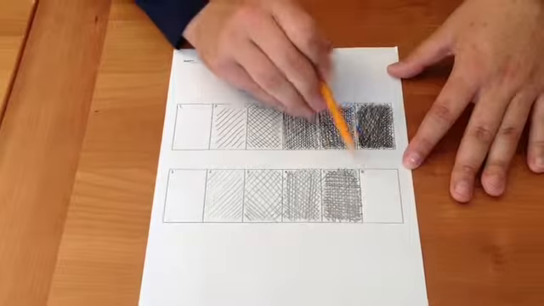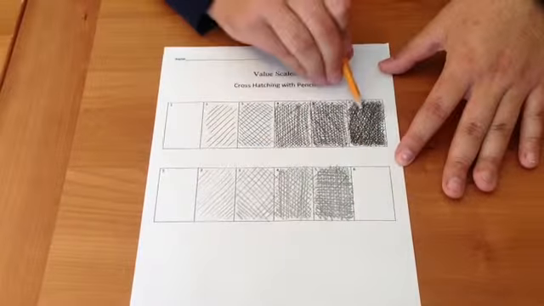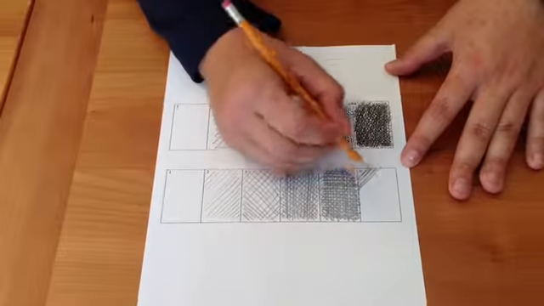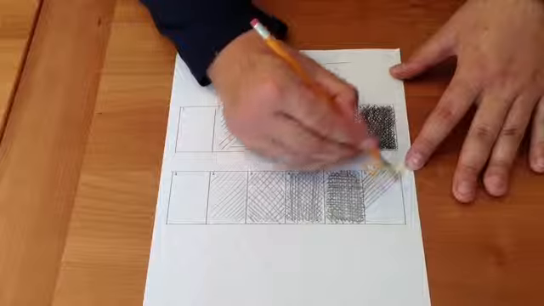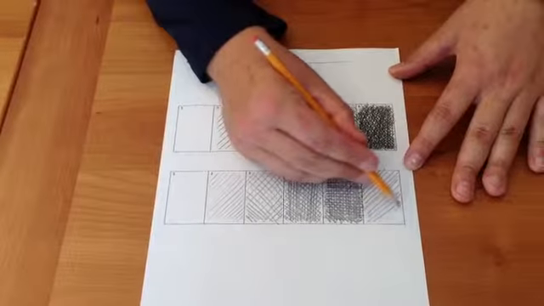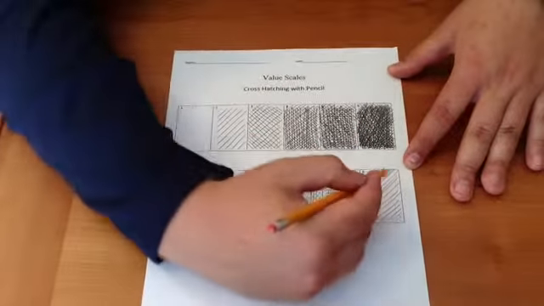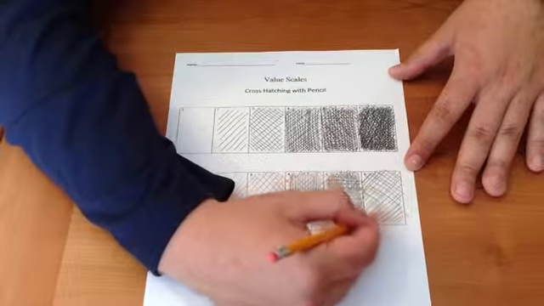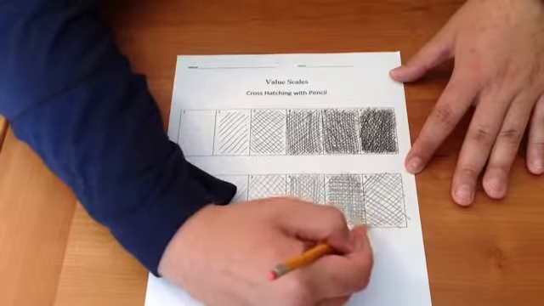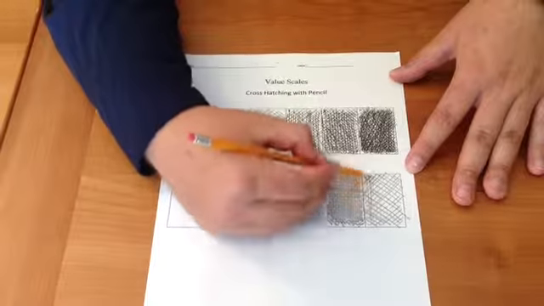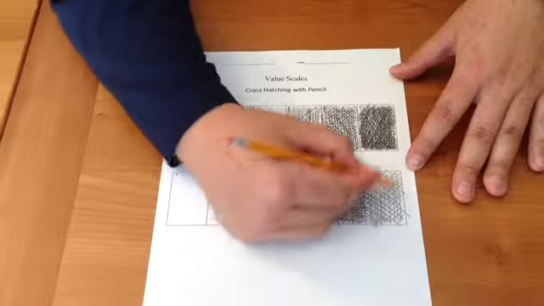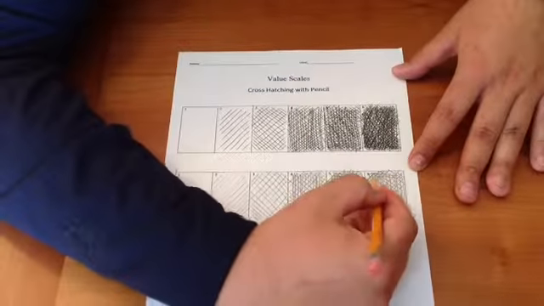Number 6 is going to be my last box, and number 6 I'm going to add a bunch of lines that cross over top of each other, but I'll start the same way with some diagonal lines, and then I'll switch my pencil up and add more lines that cross over top. I'll add lines that go up and down. I'll add lines that go side to side.